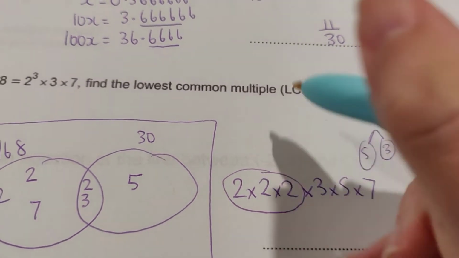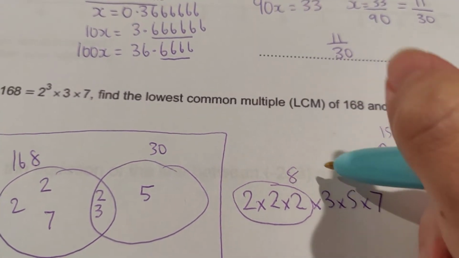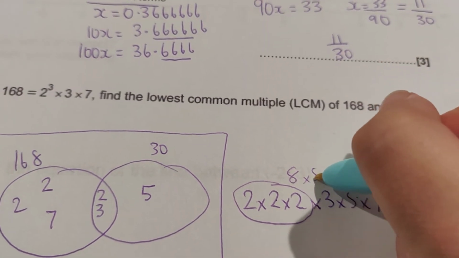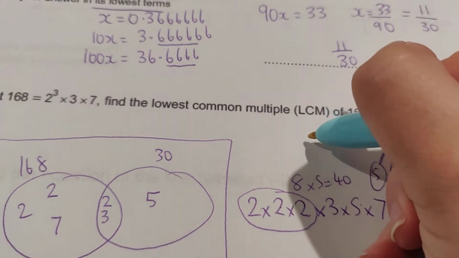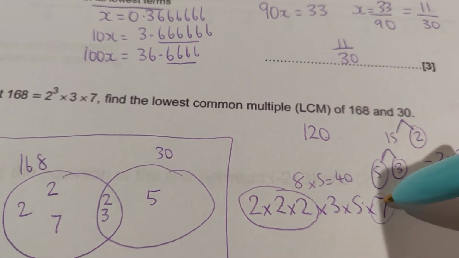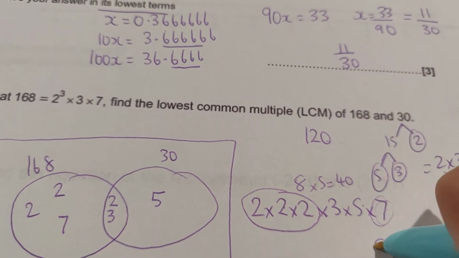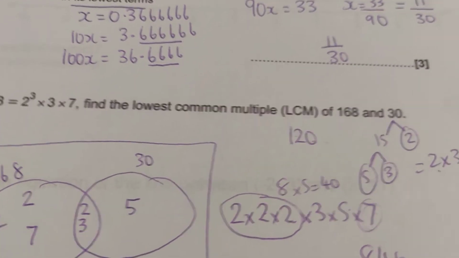2 times 2 times 2 is 8, because 2 times 2 is 4, times 2 is 8. Times 5 is 40. I'm just going to do it this way around. Then I've got 40 times 3 is 120. And 120 then times by finally the 7. Well, 7 times 12 is 84. So it would be 840.